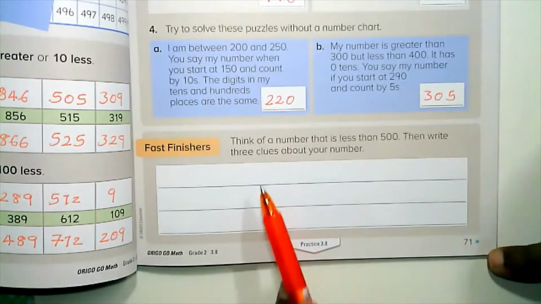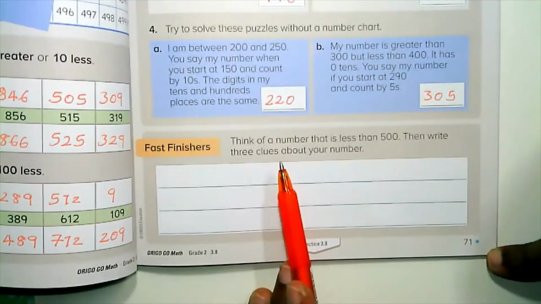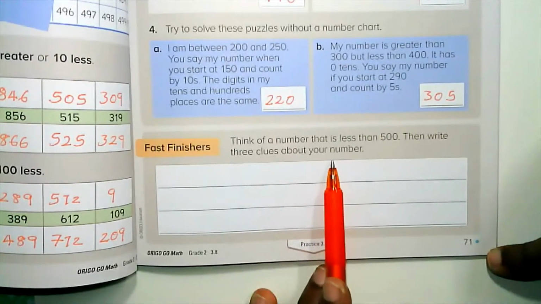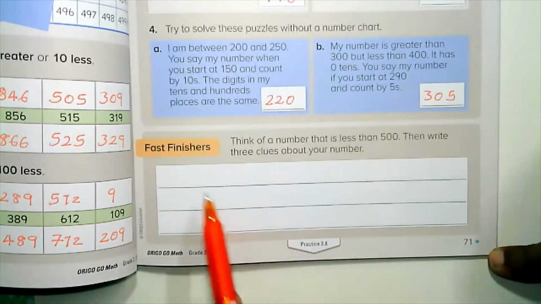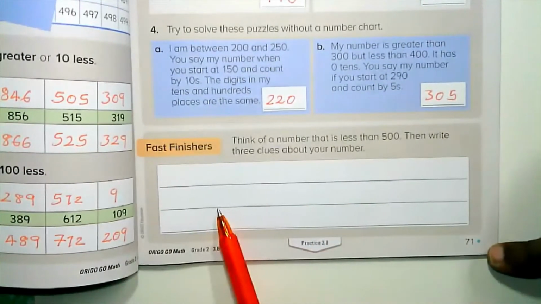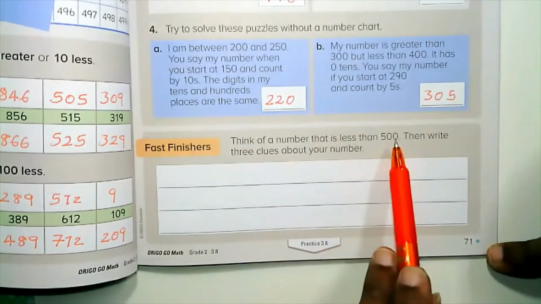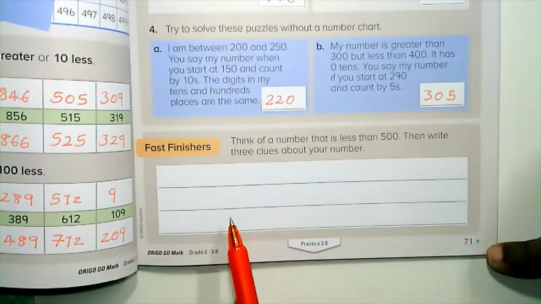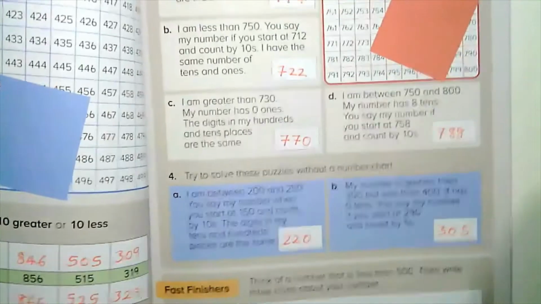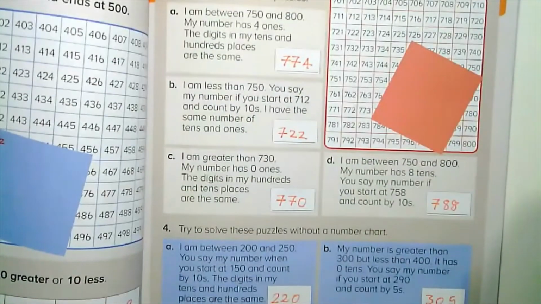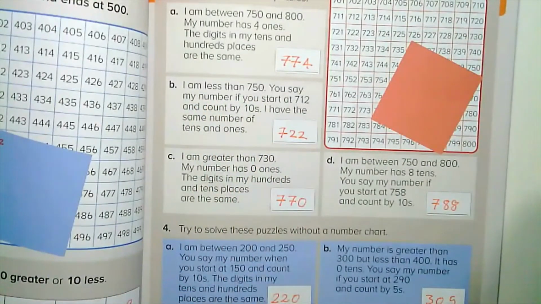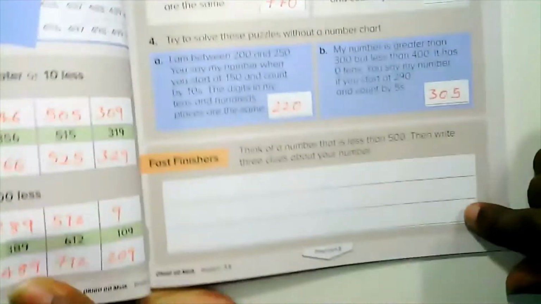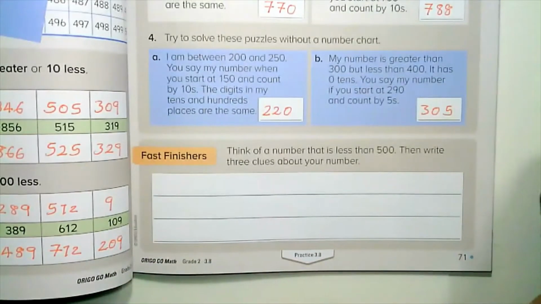Now, think of a number for the fast finishers. Think of a number that is less than 500, then write 3 clues about your number. So I want the students to do this themselves. You can use the idea from number 3 and number 4. I am this, I am that. Okay, but it should be less than 500. Do it yourself. I will check your work.